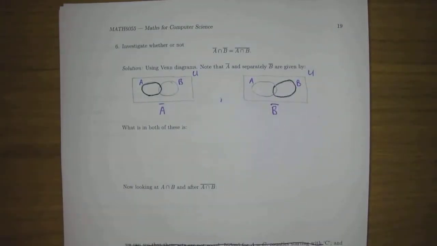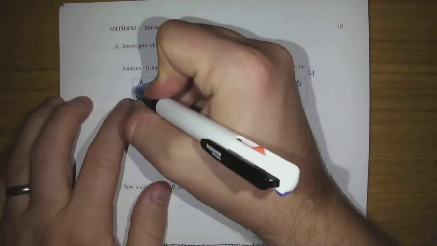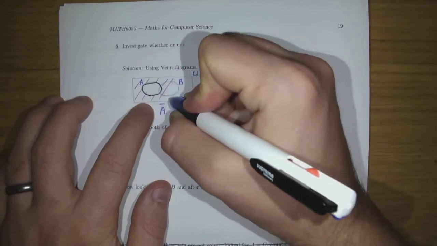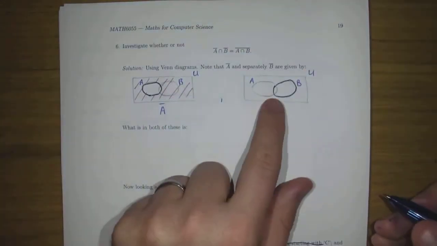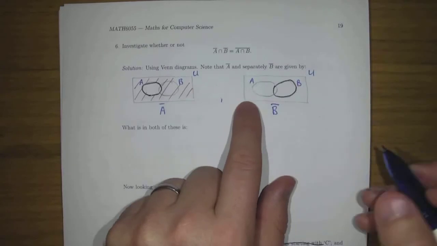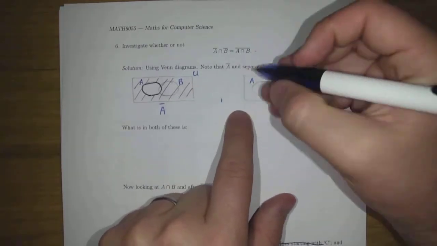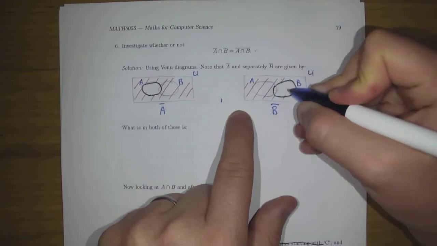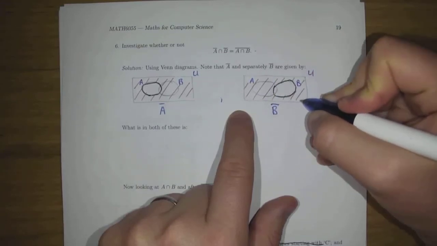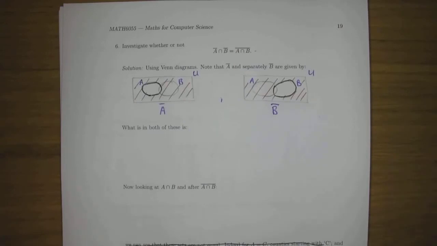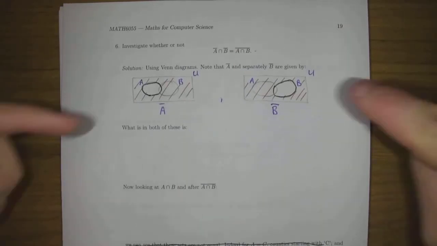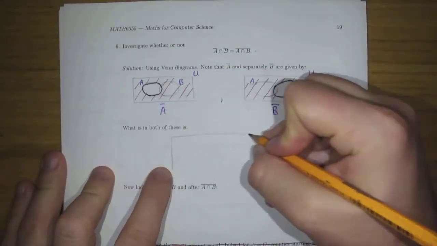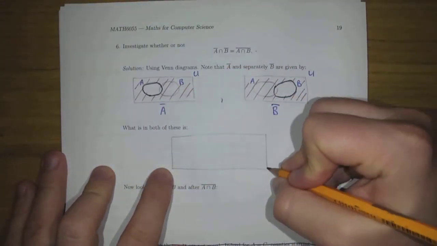So not A is everything that's not in A, so it's outside A. That, and then not in B is outside B. Certainly when you're thinking in terms of a Venn diagram, not B is outside B. Okay, now what is the intersection? Now again, we're into the difficult thing. It's hard to just look at those, but what you can do is there's only 4 sectors. So just go through both of them.